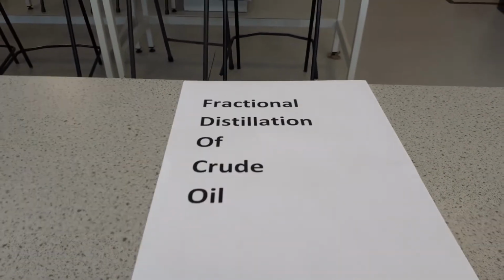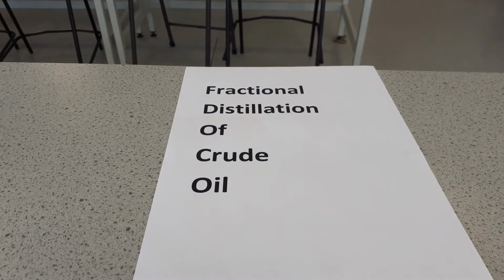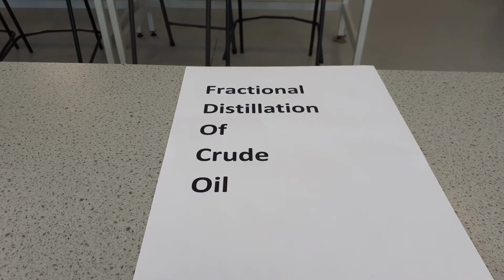This video is about the fractional distillation of crude oil, or how we separate oil into its constituent components. Crude oil is a mixture of hydrocarbons ranging from molecules made of 3 carbons all the way up to those with chains of 50 carbons.